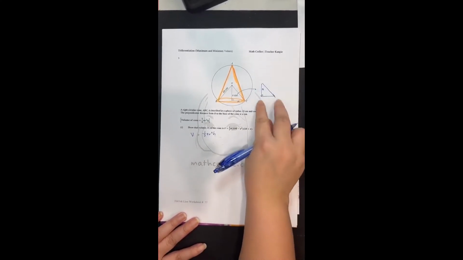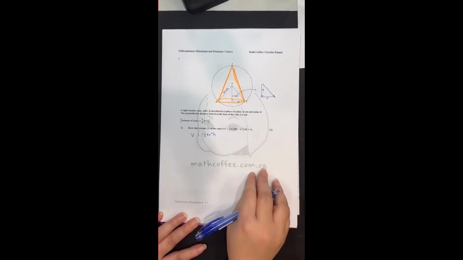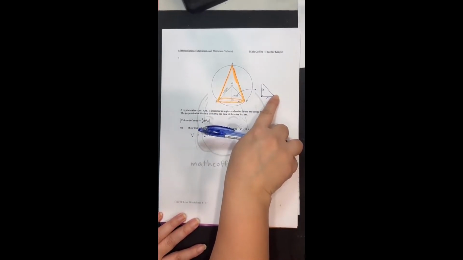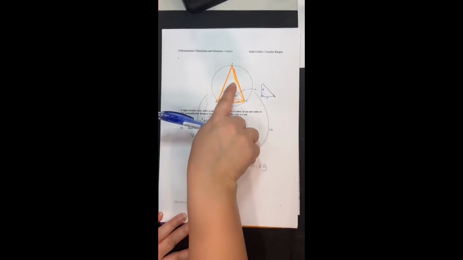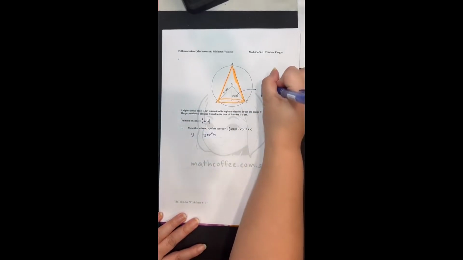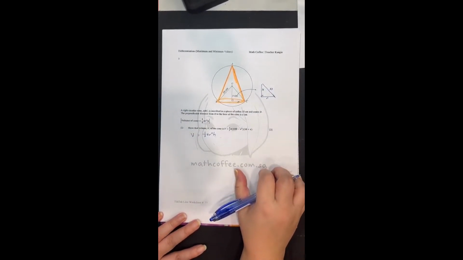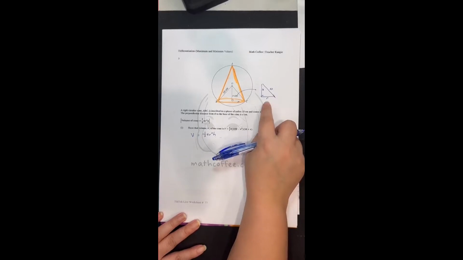So this is x. This one I'm going to label as area. Now my question is, so many unknowns, then how? This side is 10. This side is definitely also 10. So this is 10. So what you need to do is make r the subject.